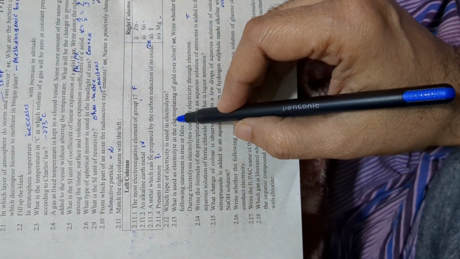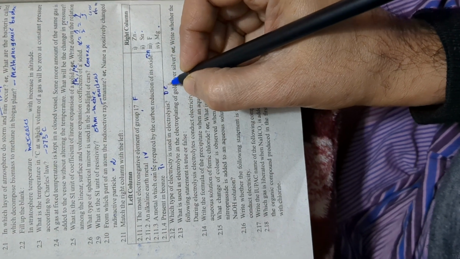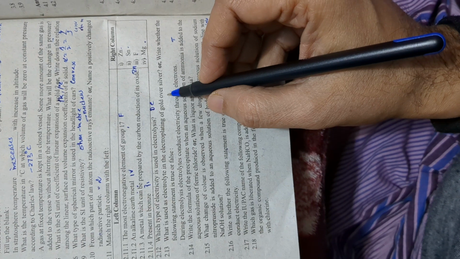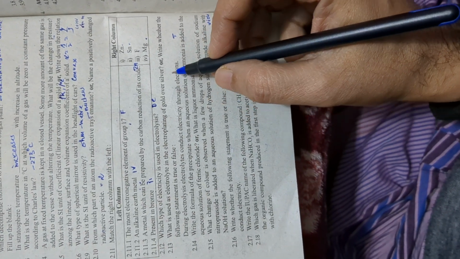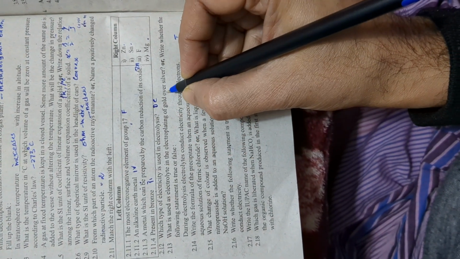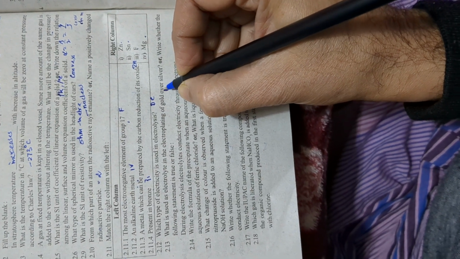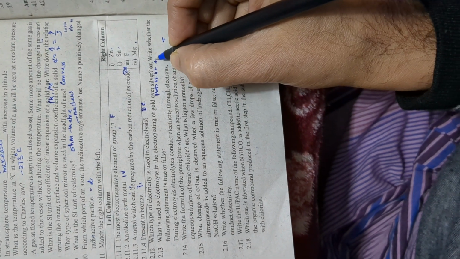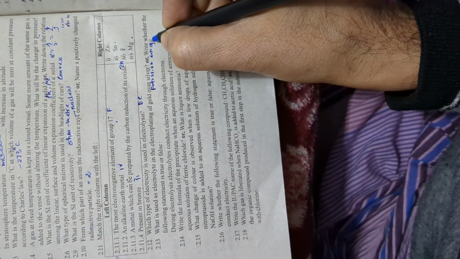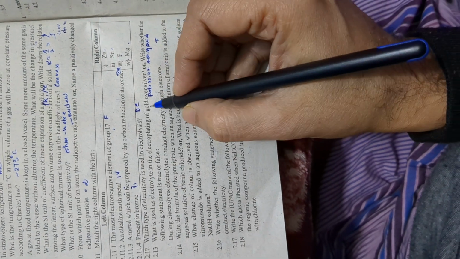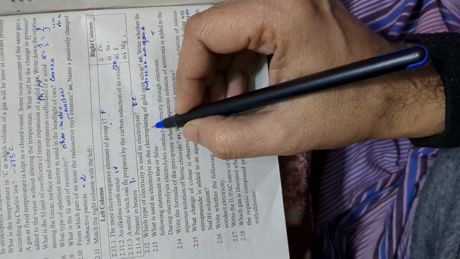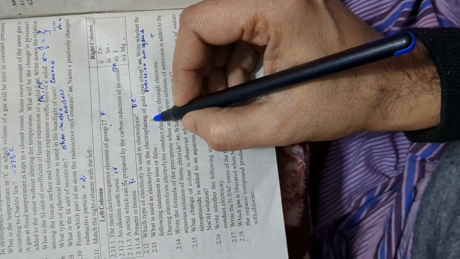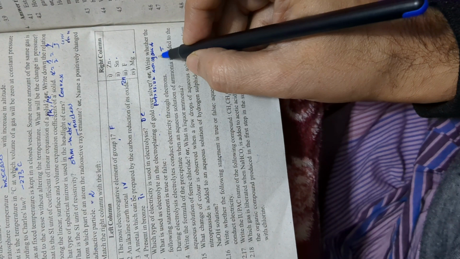Which type of electricity is used in electrolysis? DC, direct current. What is used as electrolyte in electroplating of gold over silver? In electroplating gold over silver, that means potassium aurocyanide. If it were reversed, then we should write potassium argentocyanide, but because it is electroplating of gold, it is potassium aurocyanide.